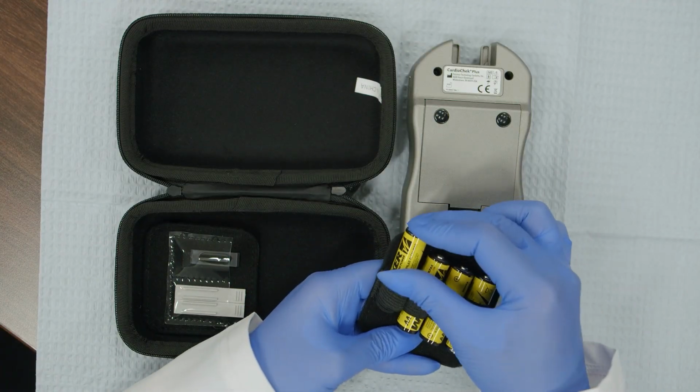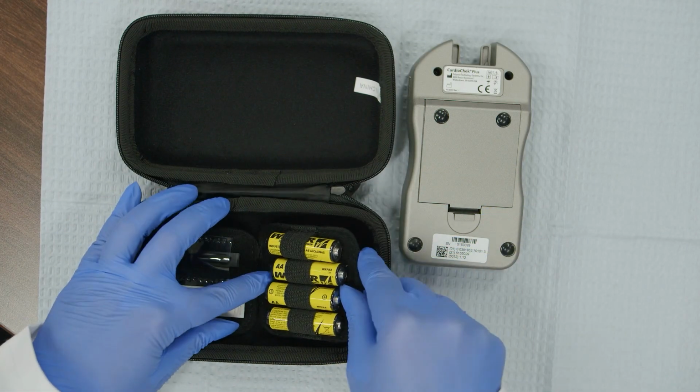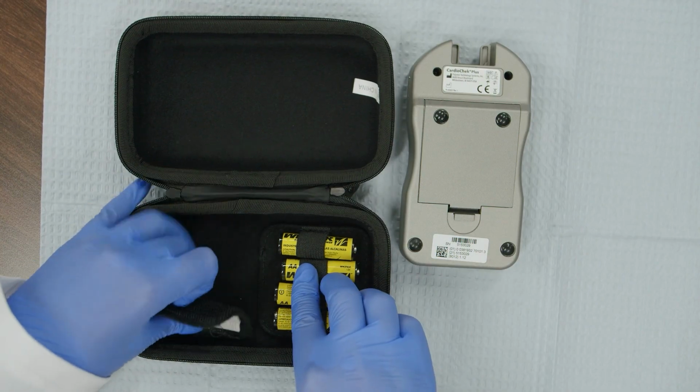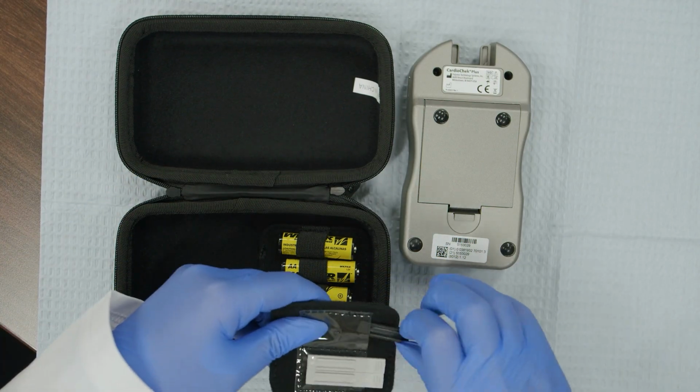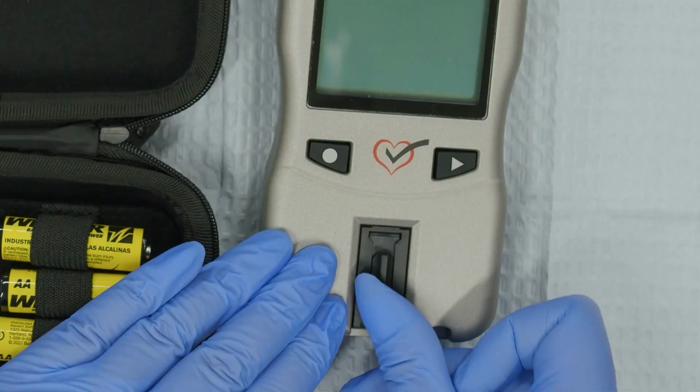If you plan to store the analyzer for an extended period of time, remove the batteries and store them in the analyzer's case. Place the black optical glass cover on the analyzer before storing.